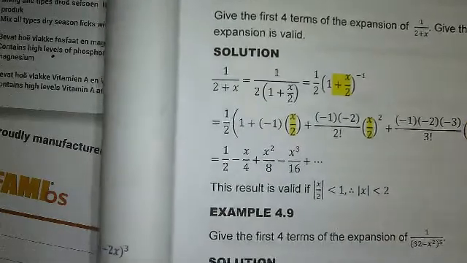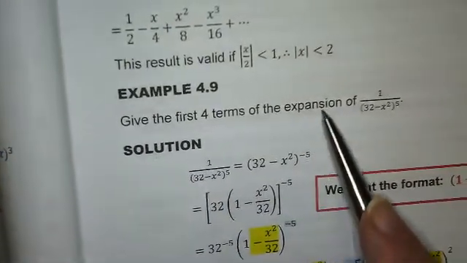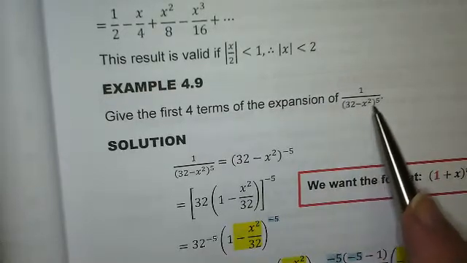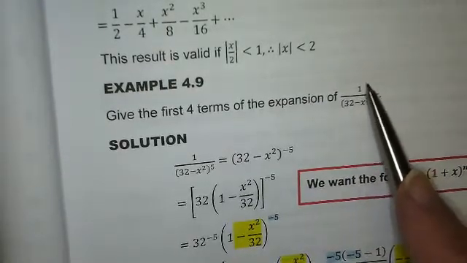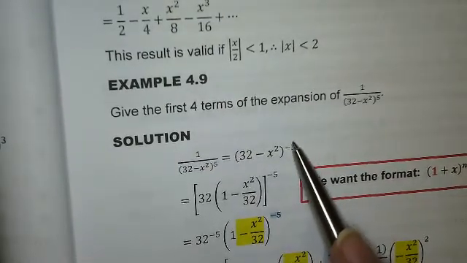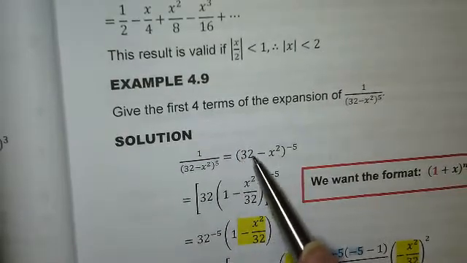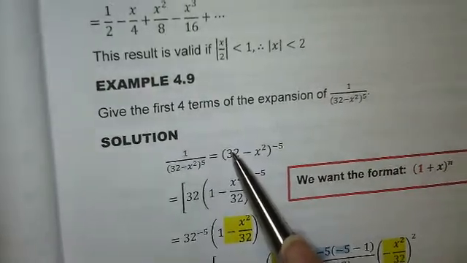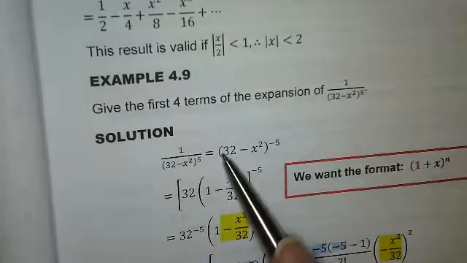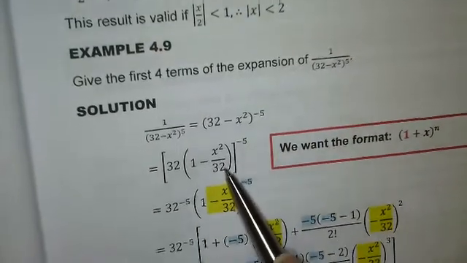Let's do the next example. If they say give the first 4 terms of the expansion of that. Once again, can you see that's in the denominator? So I take it to the top. So that means then the exponent will be negative 5. But my bracket, my inner function there, must be a 1. What will I do with a 32? I factorize the 32. So that means divide there by 32, I get a 1. Divide by 32, that is my expansion.